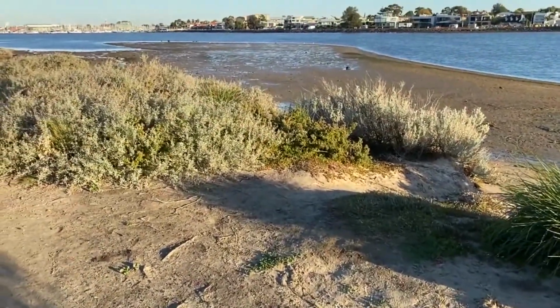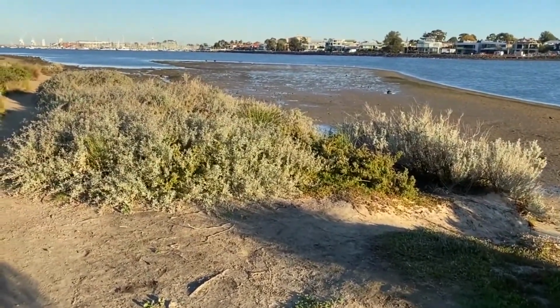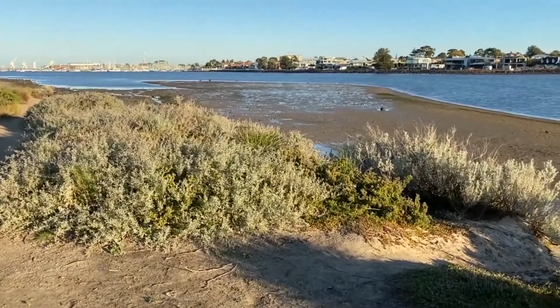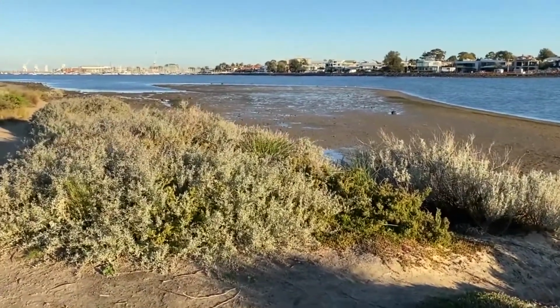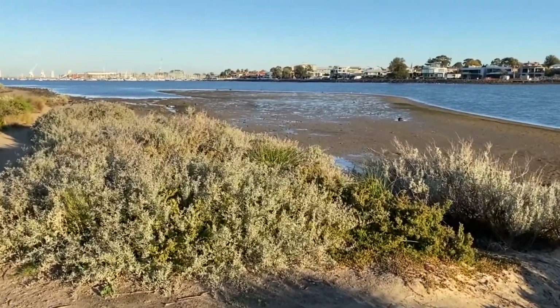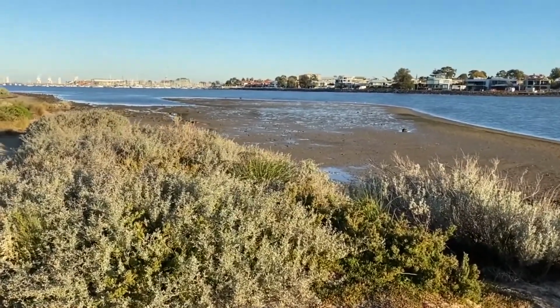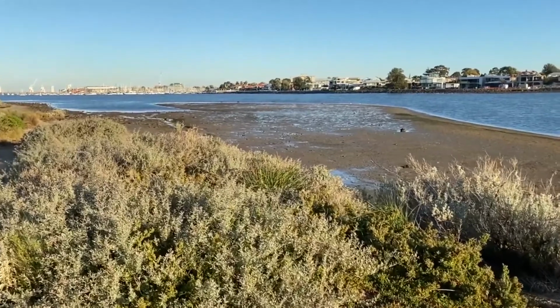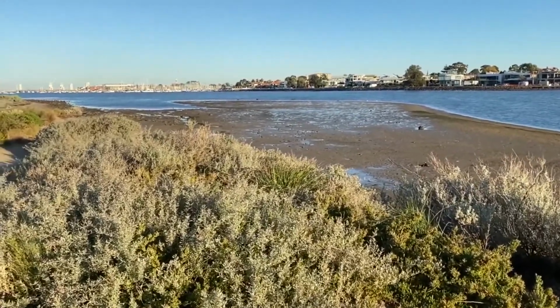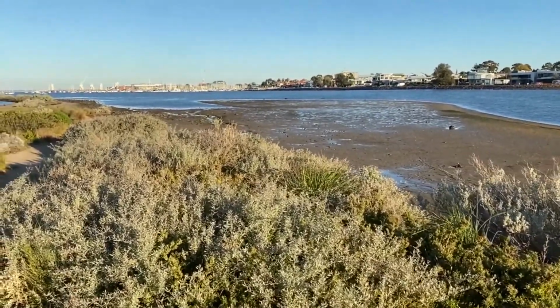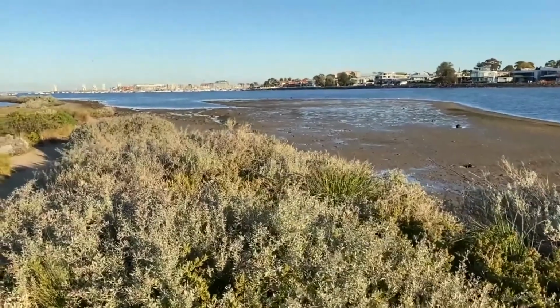There's about 50 of them. They come and feed in the mud, just here at Sandy Point. Lots of birds enjoy this mud. We see black swans, ducks, ibis, egrets, pelicans, grebes. You might see an Arctic jager in the sky. Several kinds of terns.